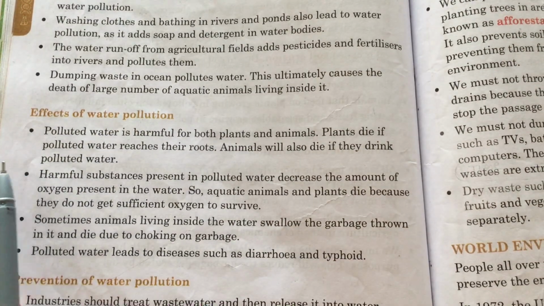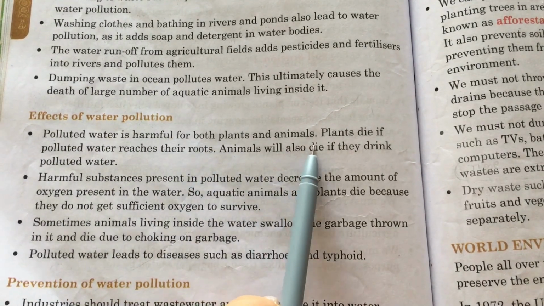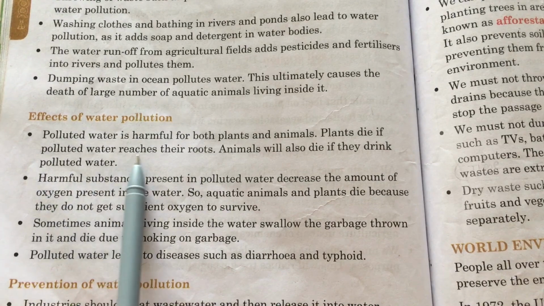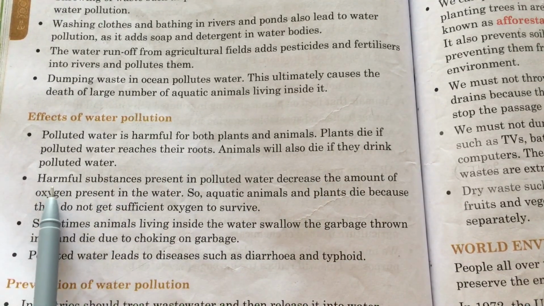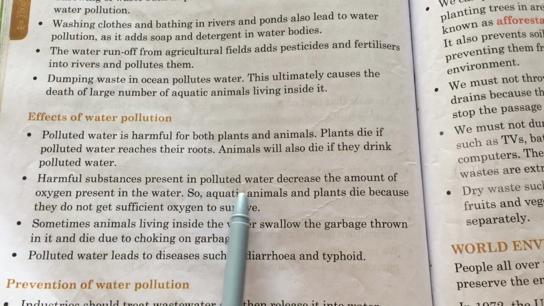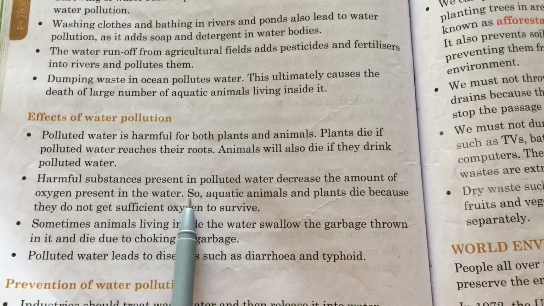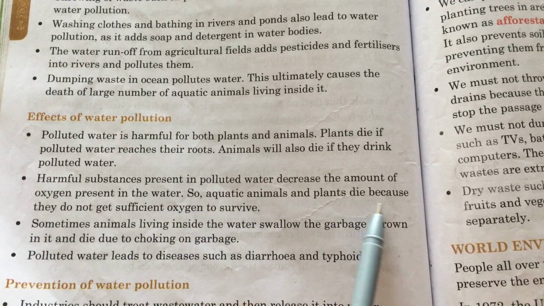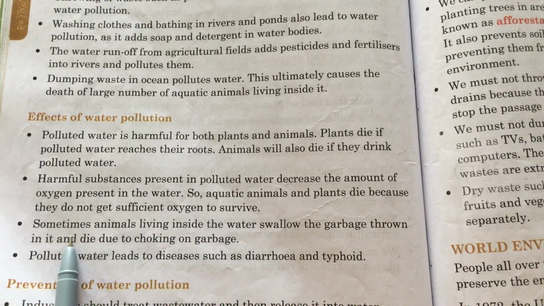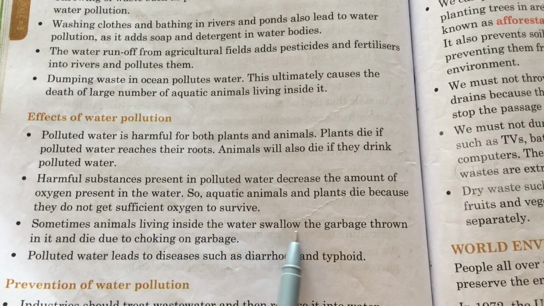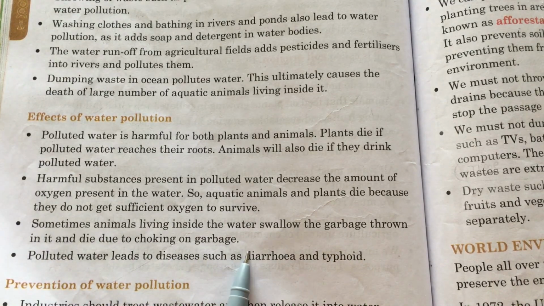Now, effects of water pollution. Polluted water is harmful for both plants and animals. Plants die if polluted water reaches their roots. Animals will also die if they drink polluted water. Harmful substances present in polluted water decrease the amount of oxygen present in the water. So, aquatic animals and plants die because they do not get sufficient oxygen to survive. Sometimes animals living inside the water swallow the garbage thrown in it and die due to choking on garbage.